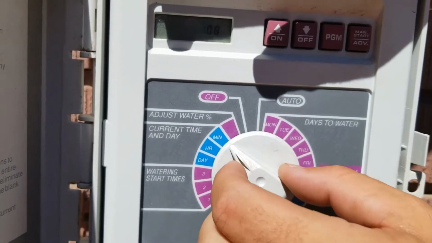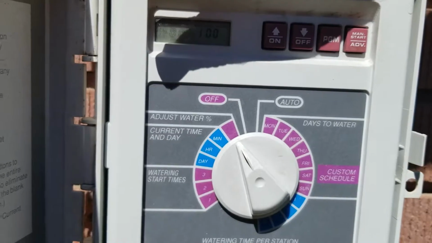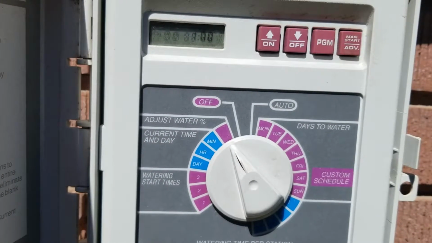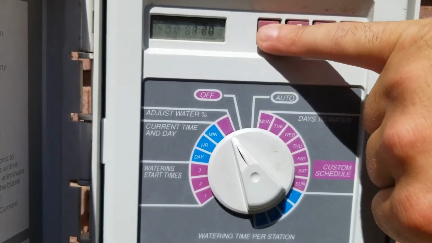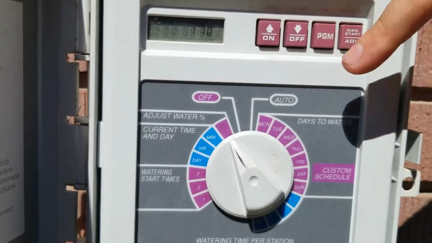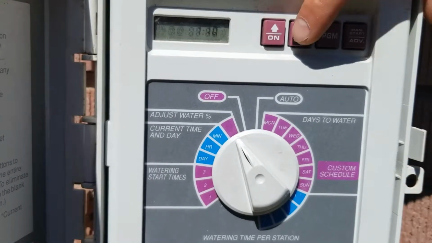Right here, adjusting the water, that is simply adjusting your percentage. So we're at 100%. If you simply want to change every single timer up or down, every zone, you can literally just go up or down and it's going to adjust 110, 120. You want to cut that down. That way you don't have to adjust the minutes on every zone if you evenly want to adjust every single zone in your stations.